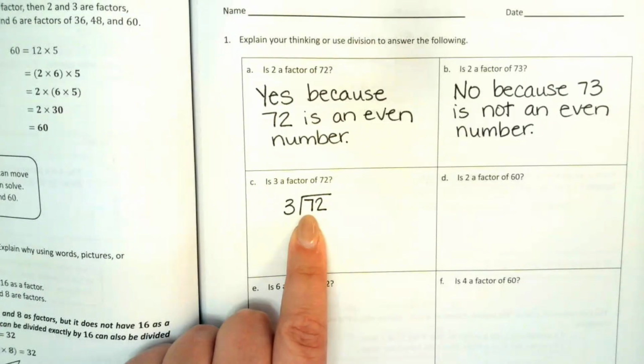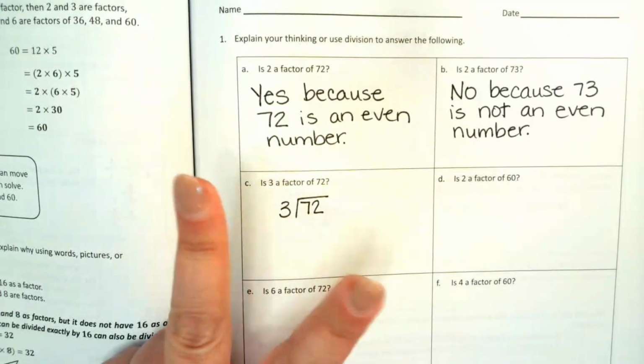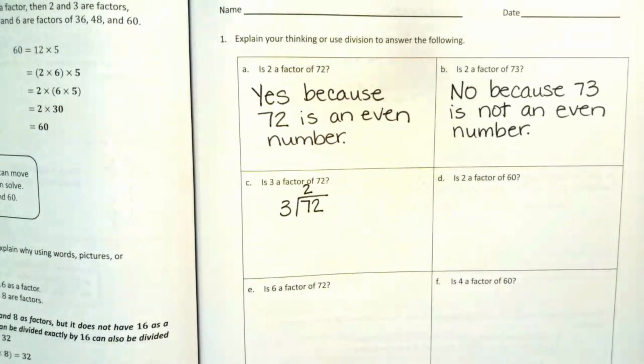7 divided by 3. How many times can 3 go into 7 without going over? Count by threes. 3, 6, 9. Oh no, 9's too high. 3, 6. So 2 times. We will write the 2 on top of the tens place.